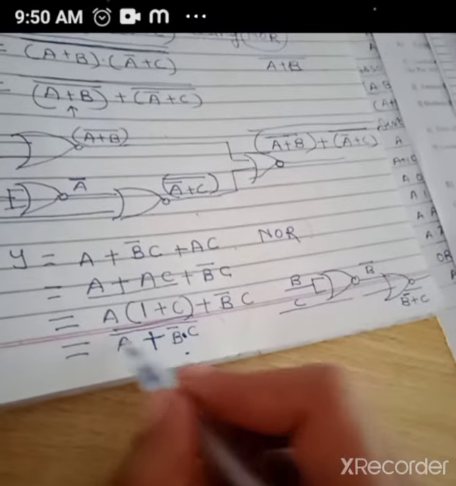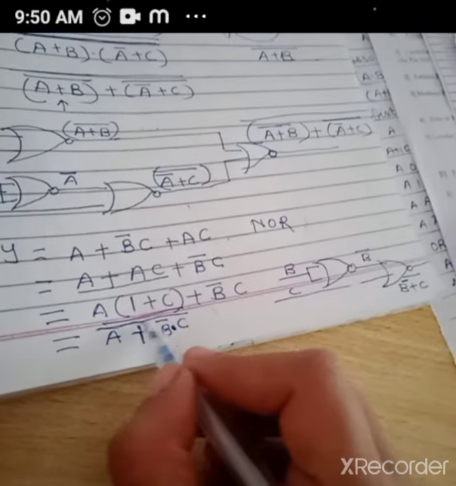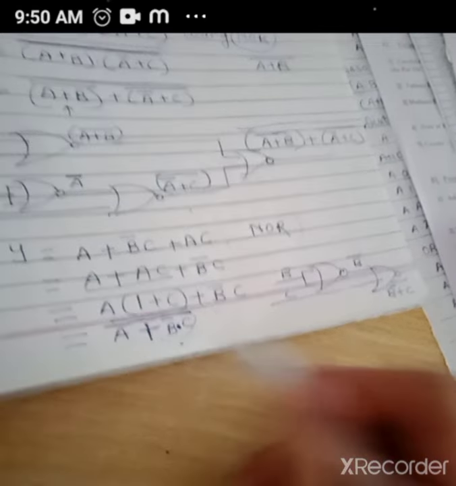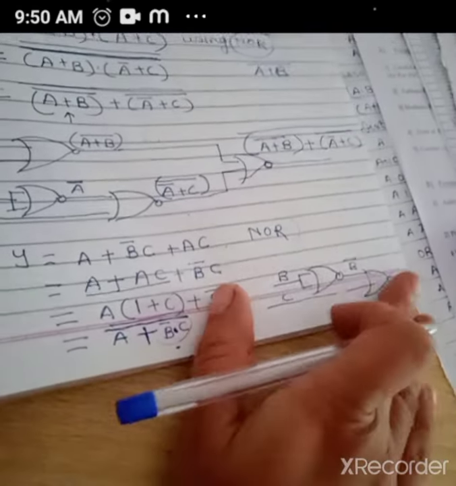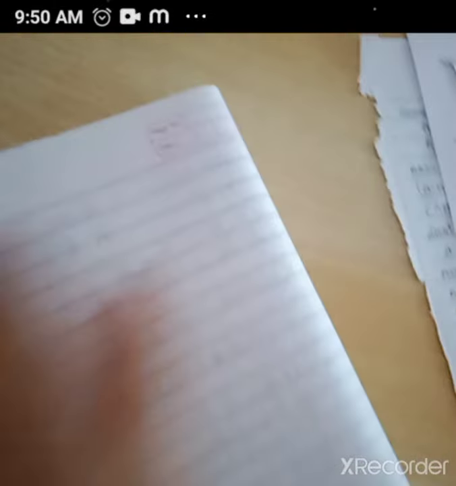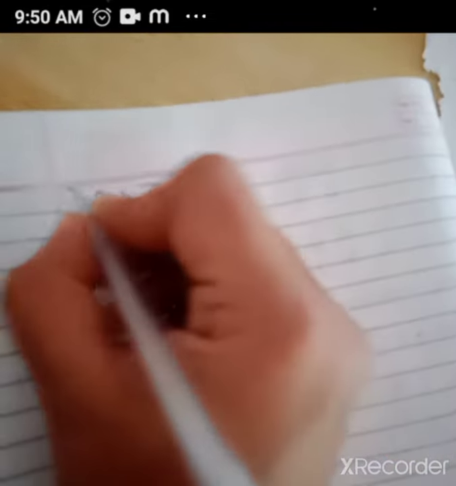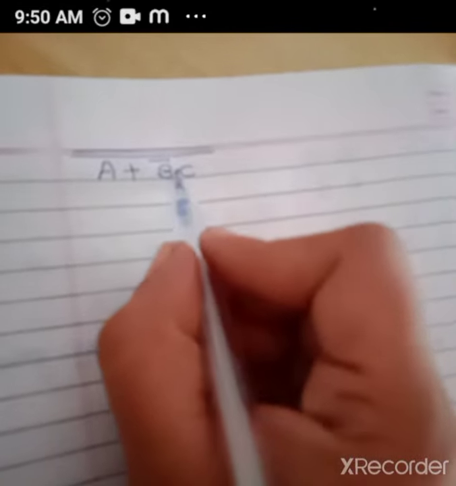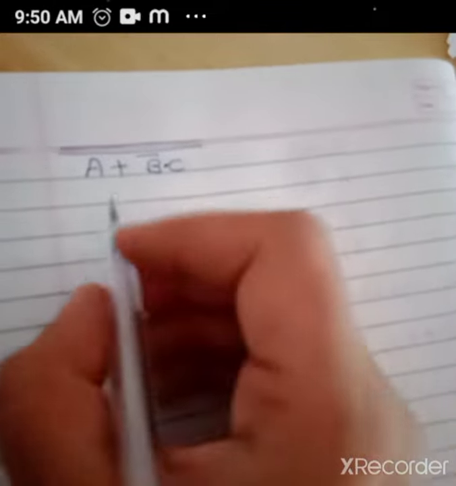So here what we'll do, we'll apply De Morgan's theorem, we'll split this bar. So this will give me plus here. So how to do it? We'll write this equation once again. Our equation is like this: A plus B bar C, double bar we have taken. So we want to remove this. So we'll separate out this lower complement.